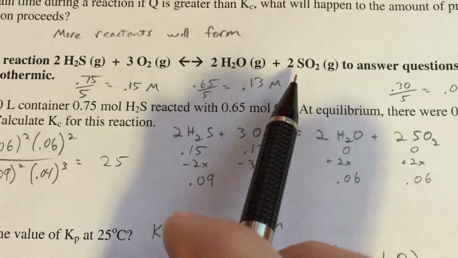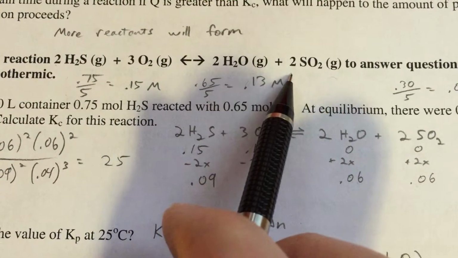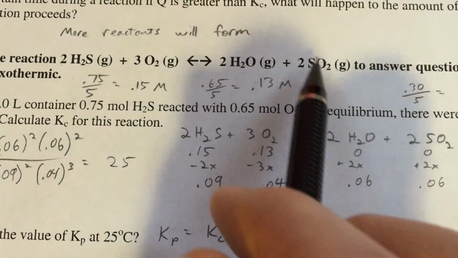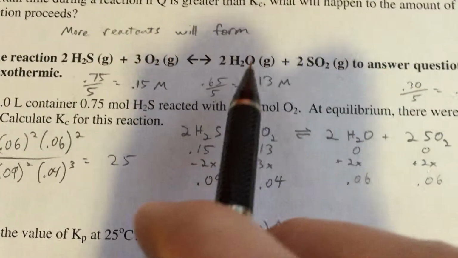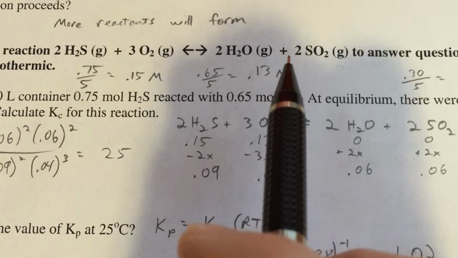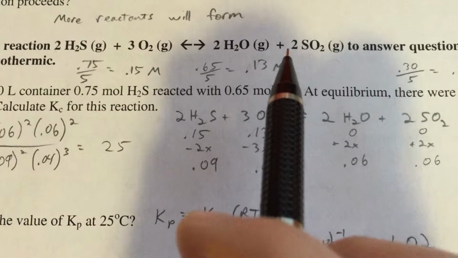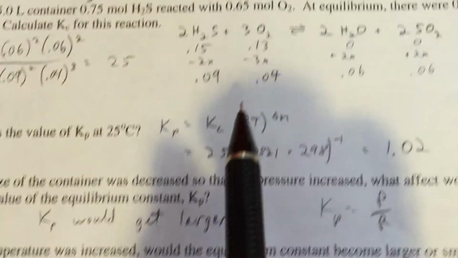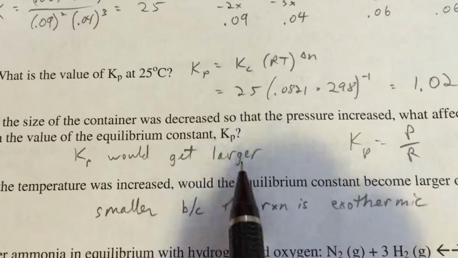Look, there's only 4 moles of gas over here, 2 and 2. Here, there's 3 and 2. So the 5 moles of gas would rather be 4 moles. If the pressure increases, that will help it to become 4 moles, to lower the pressure. And if these guys increase, then the equilibrium constant gets larger.